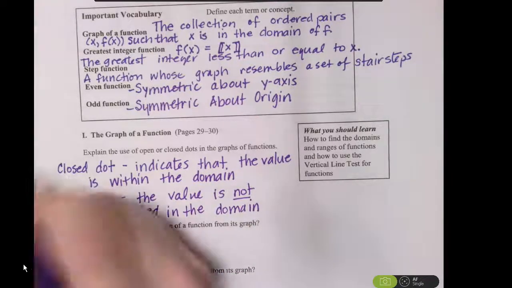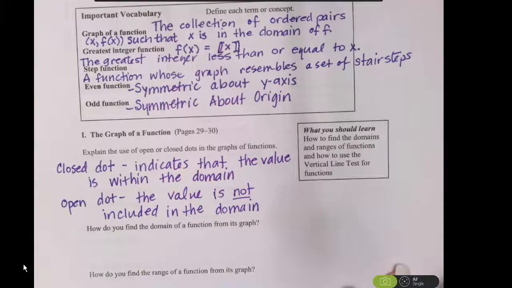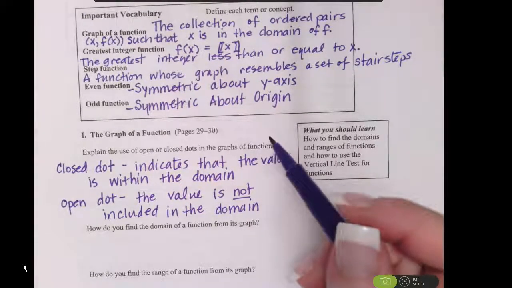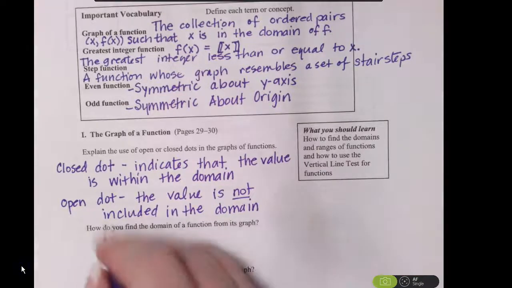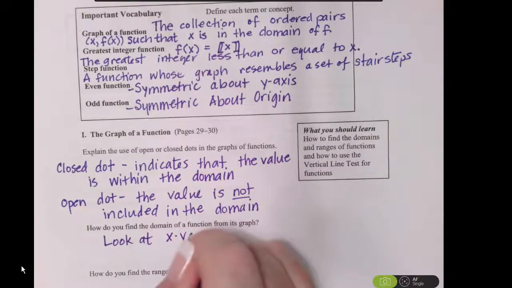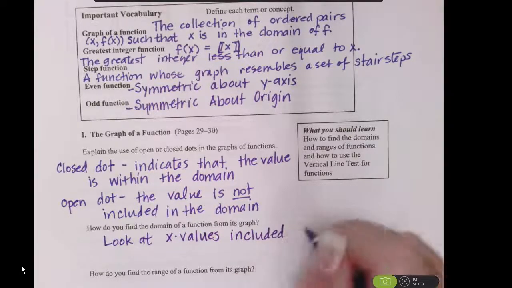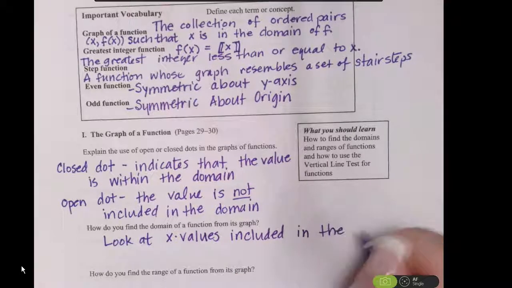Sometimes if I have a closed dot, I'll say that that is inclusive, and an open dot says that the value is exclusive or excluded from the domain. So we're talking a lot about domain. How do you find the domain of a function from its graph? You can just look at the x values that are included in the graph or the function.